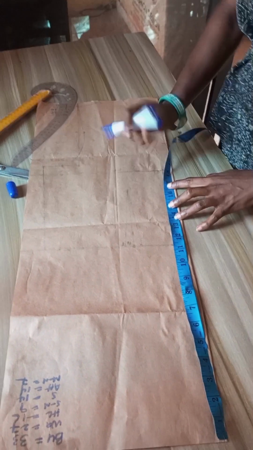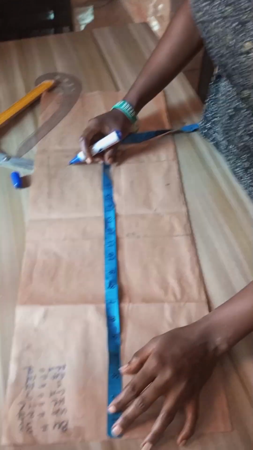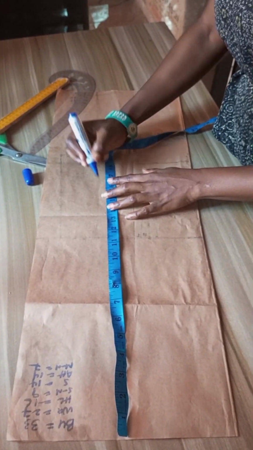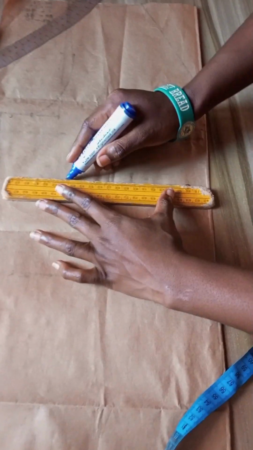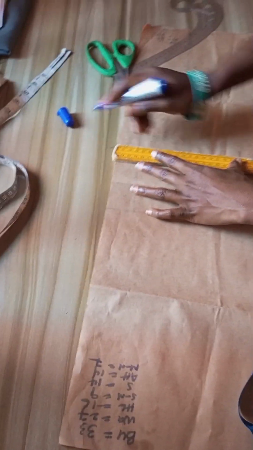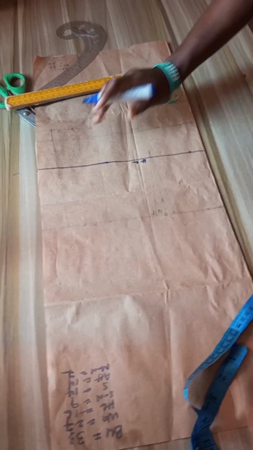So the first thing we are going to do is to draft our shoulder to half length measurement. For the purpose of this class, we are going to make use of 16 inches for our shoulder to half length measurement. So we'll mark it on our pattern paper and then we'll connect the straight lines together. So we'll label this line as our half length line.